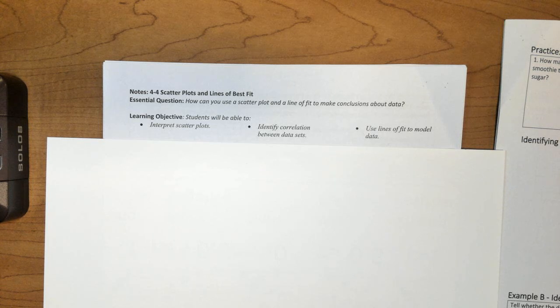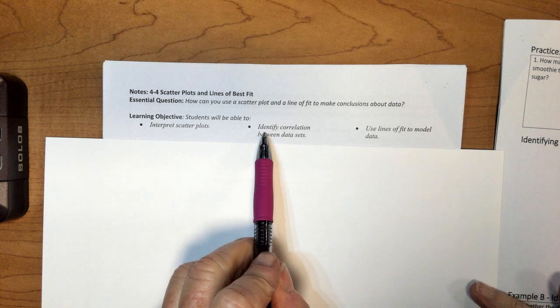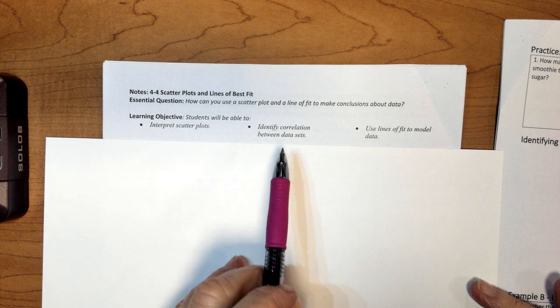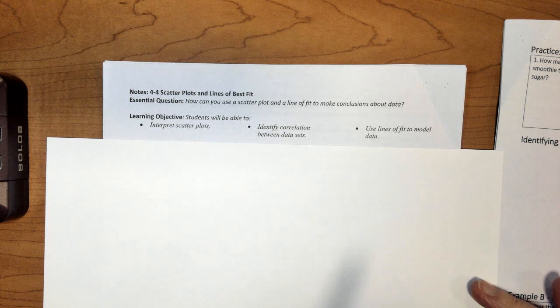We're going to be studying scatter plots and lines of best fit. There are 3 learning objectives for today. One is we're going to be interpreting scatter plots. The second one is we're going to be identifying correlations between data sets. And the third one is we're going to be using lines of fit to model data.